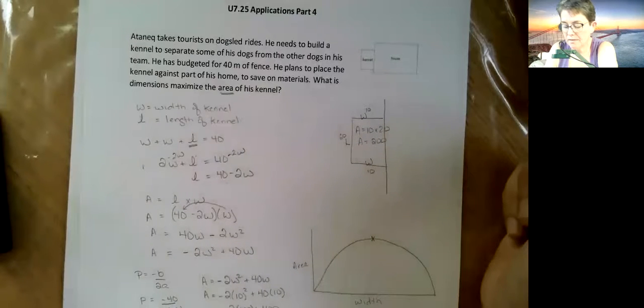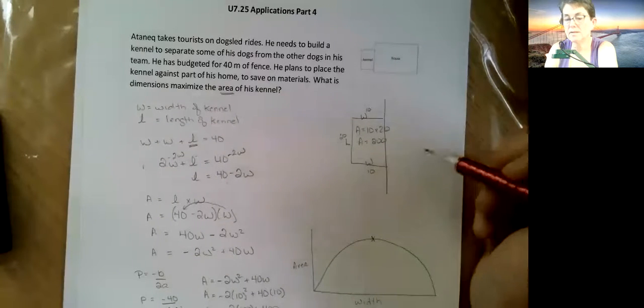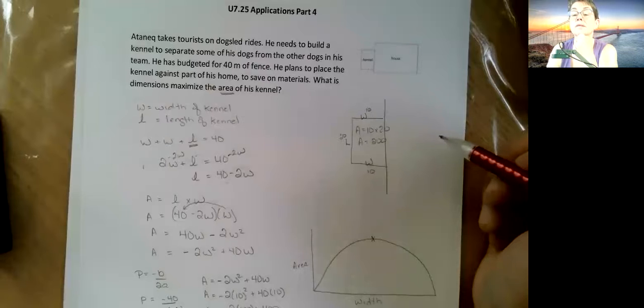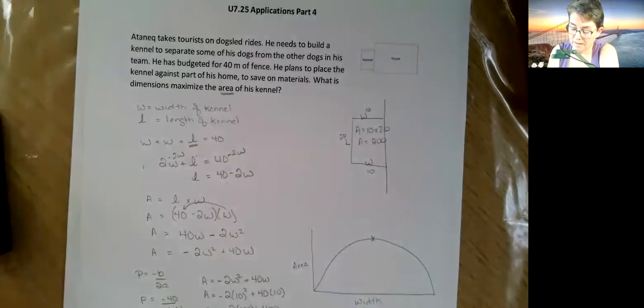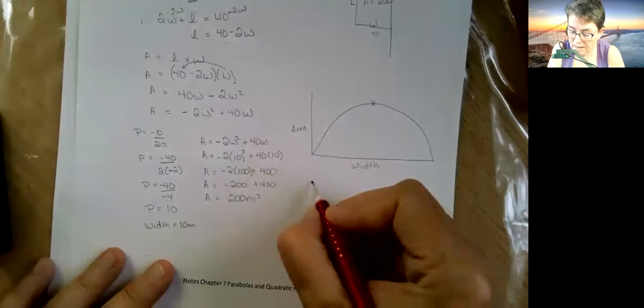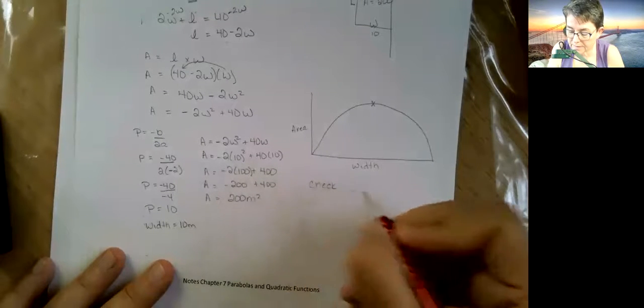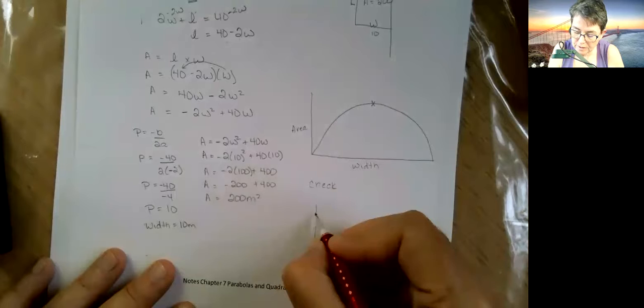Well, what if we made it so that, my brain knows the closer we can make it to a square, the better it's going to be. Okay, I'm going to go down here. And this is kind of my check. This is my dog kennel.